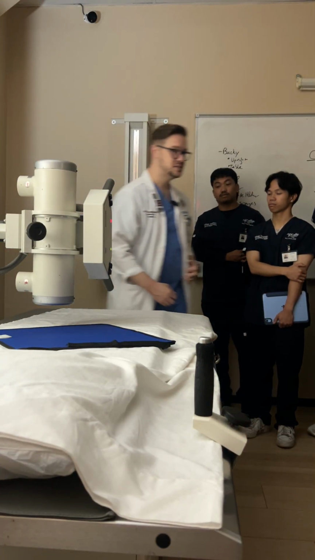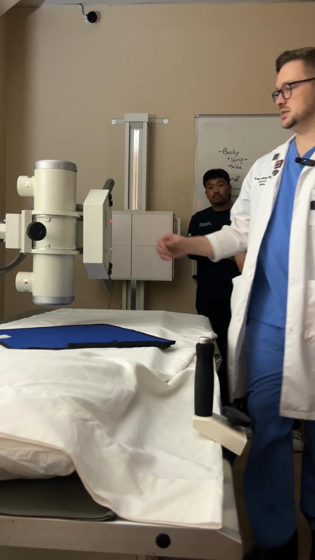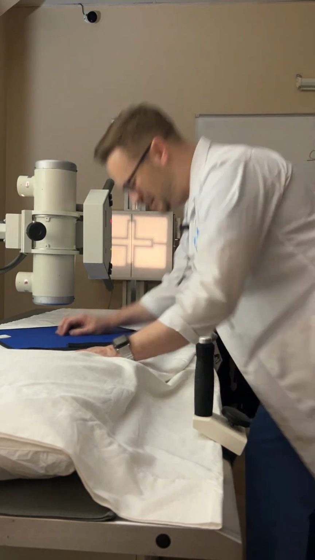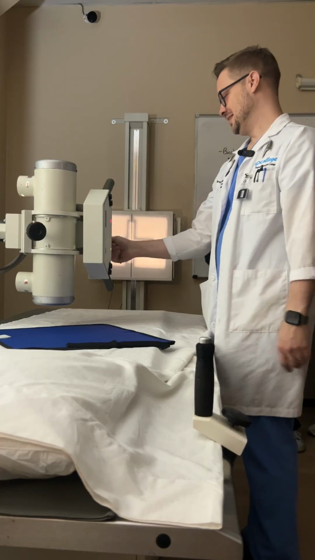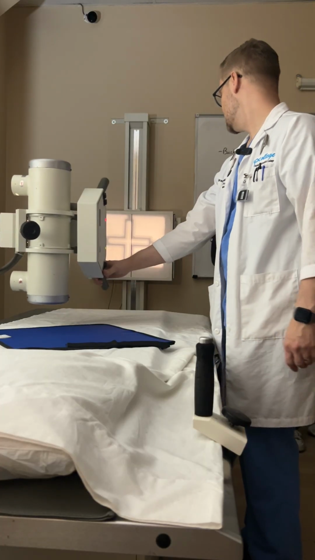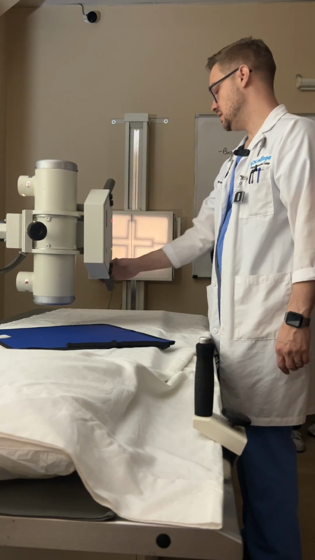What is your CR centering for a PA chest? Just so good. It makes me so happy. All right, so we're going to center to our bucky here.